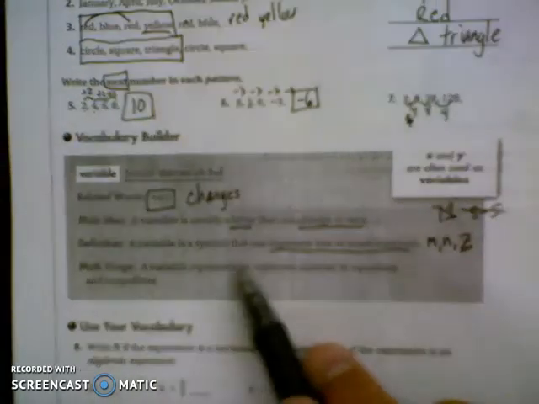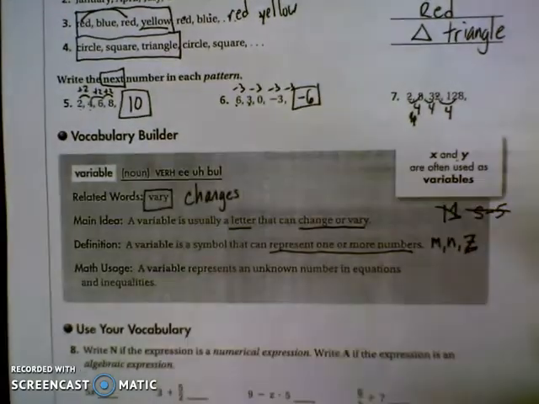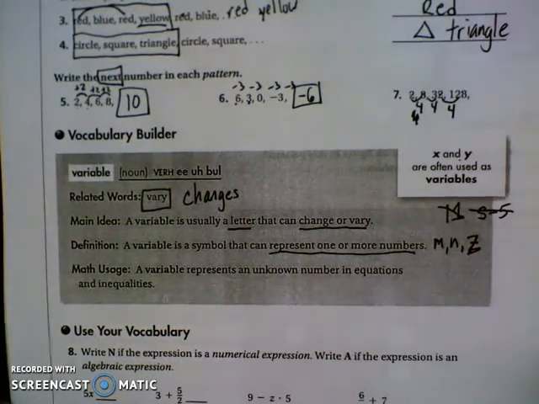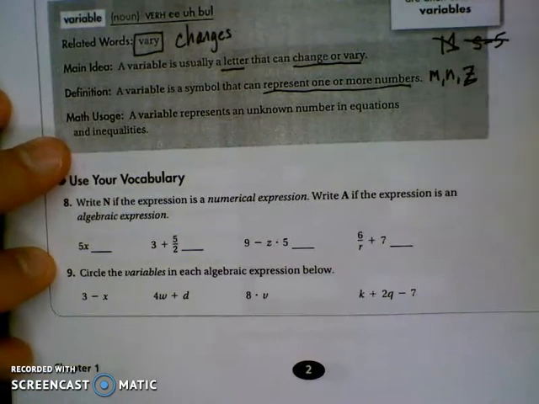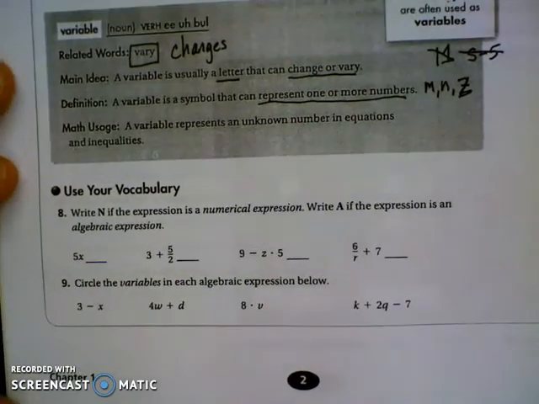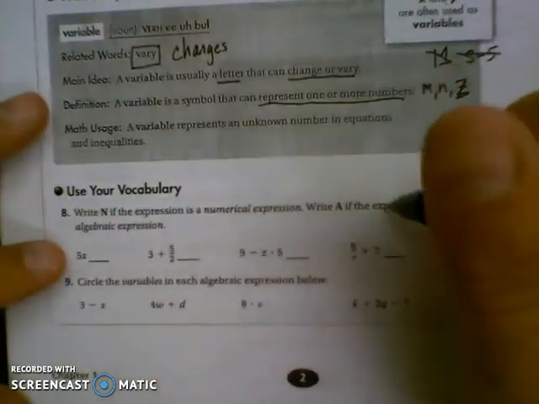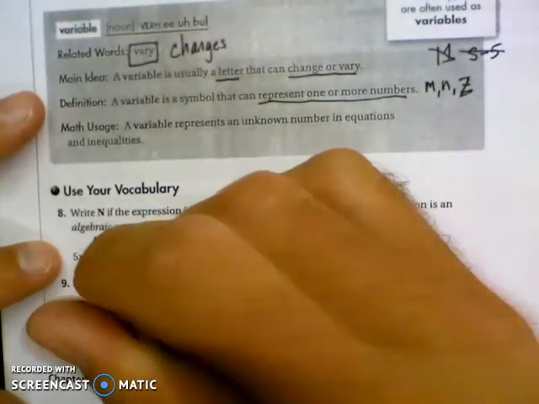Usage. A variable represents an unknown number in equations and inequalities. So here we go. Let's use our vocabulary. Number 8 and 9. Write n if the expression is a numerical expression, write a if the expression is an algebraic expression. So the first one is a numerical or an algebraic, so we're going to say a.